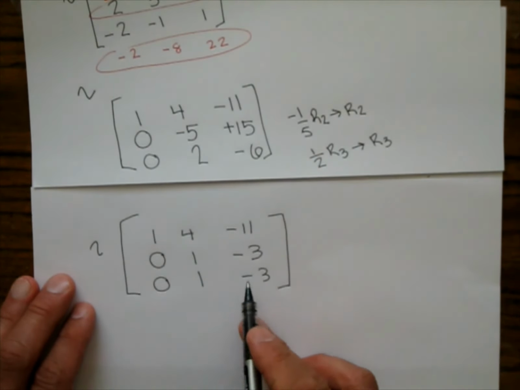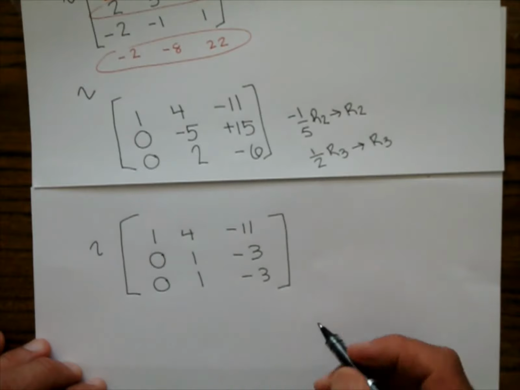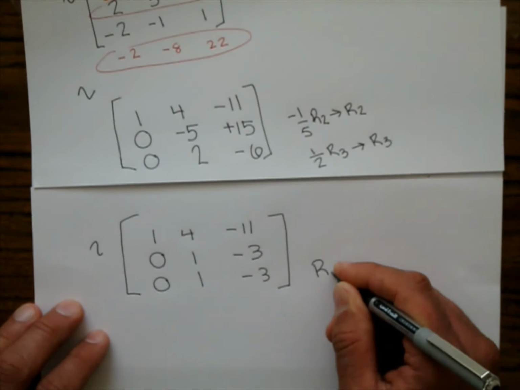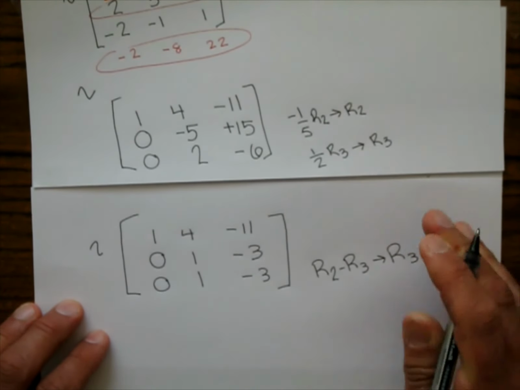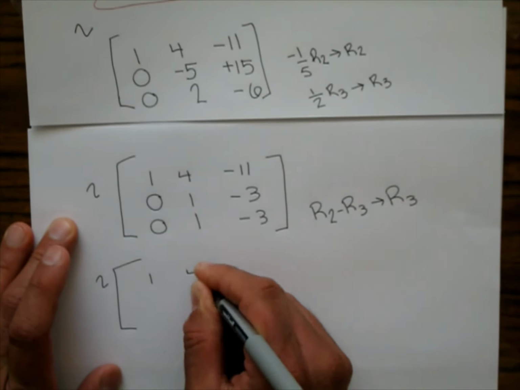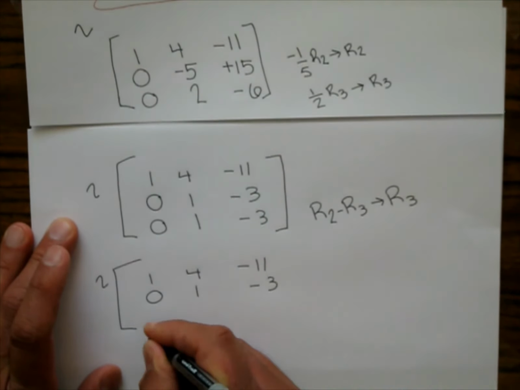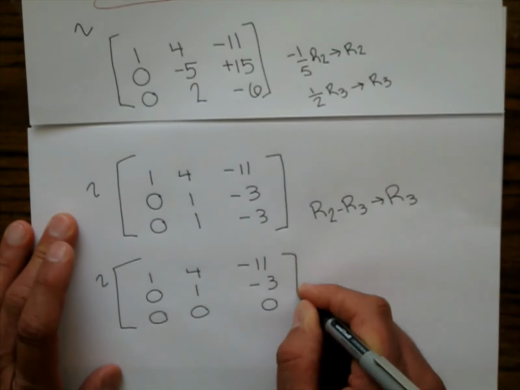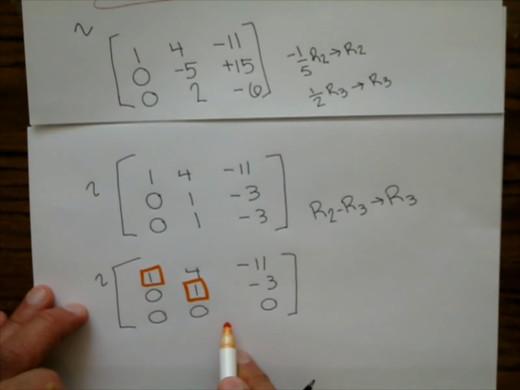And wow, when you have two identical rows, what you can end up doing is just zeroing out the bottom row. Why? Because you really just can go row 2 minus row 3 gives me the new row 3, which is a row of zeros. So that's what I'm going to do. I have 1, 4, negative 11. 0, 1, negative 3, 0, 0, 0. In this matrix, I only have 2 pivots. I don't have a pivot on the bottom, so now it's in row echelon form.